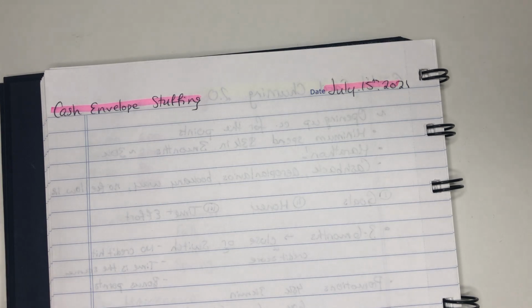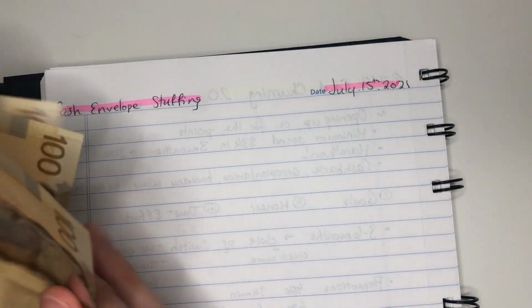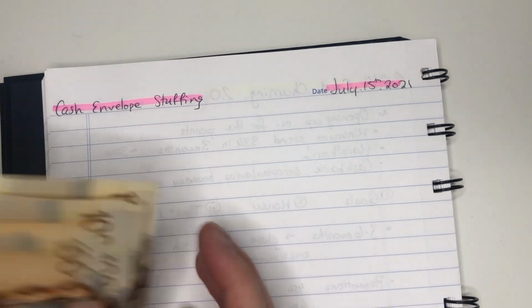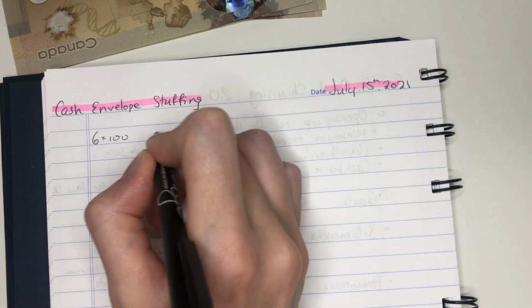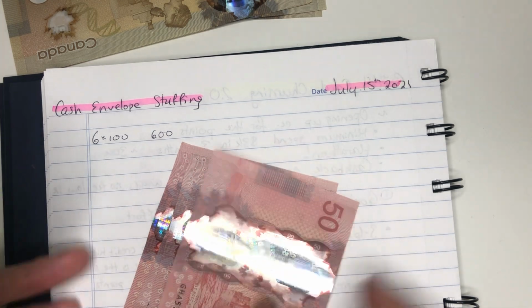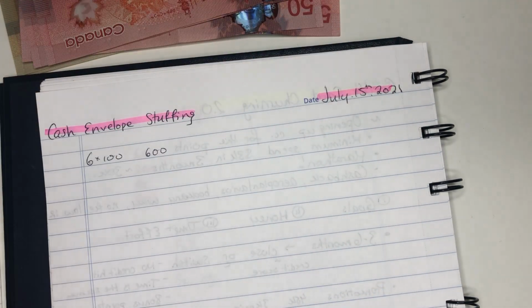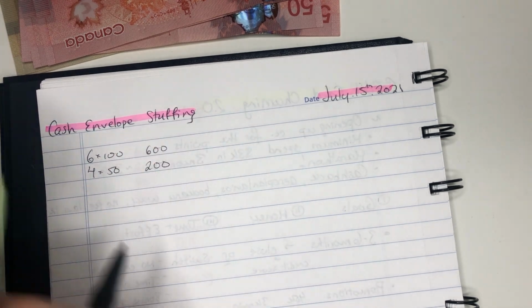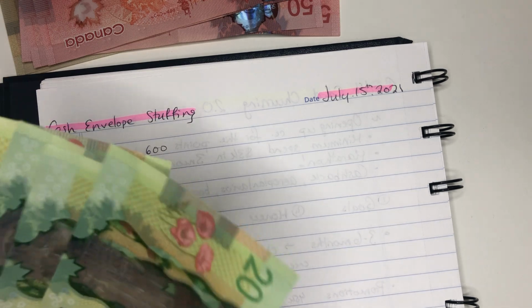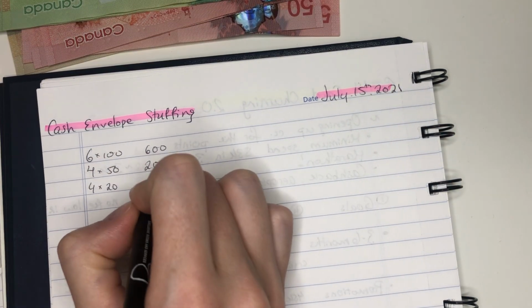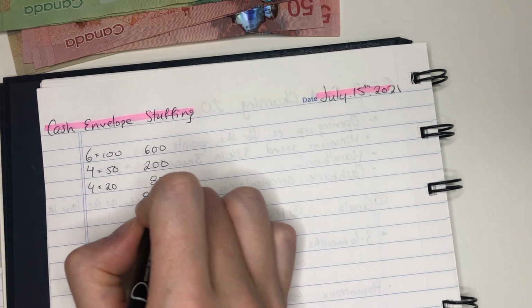I won't stop you. So let's start off with how much money I have. So 1, 2, 3, 4, 5, 6. So I have 6 times 100. Okay, so I have 600. I have 1, 2, 3, 4. I have 4 times 50. So that's 200. And then I have 20, 40, 60, 80. So 4 times 20, which is 80, so altogether I have 880.